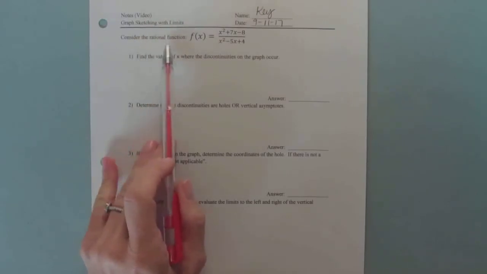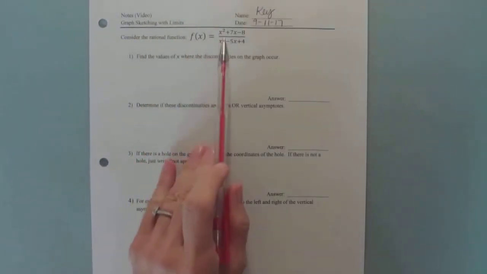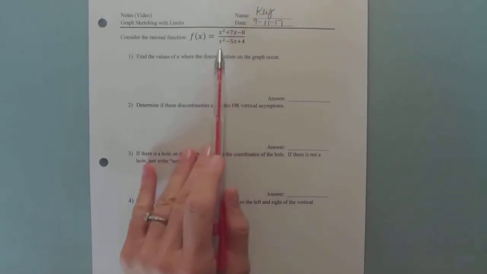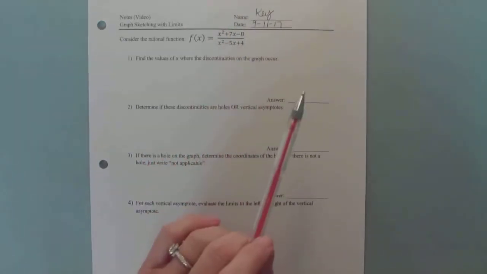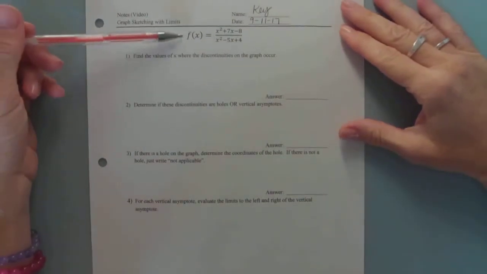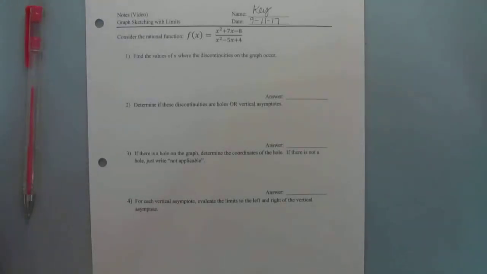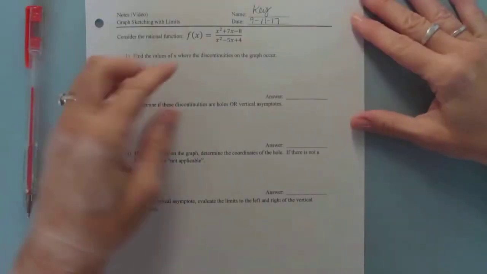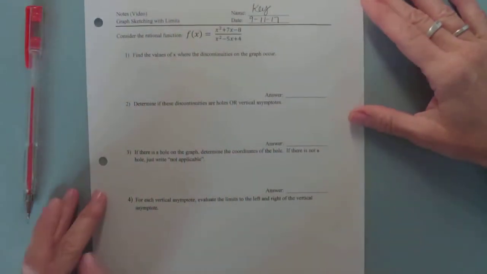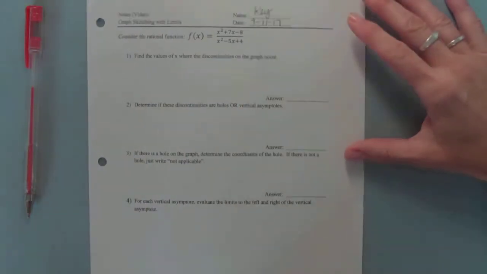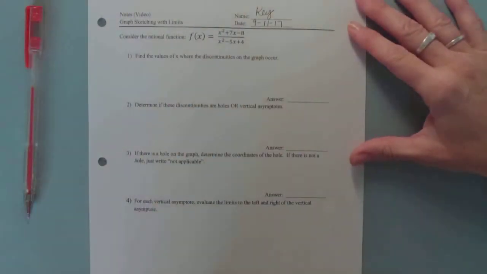So here's the example we're working on in today's video. It says, consider the rational function f of x equals x squared plus 7x minus 8 all over x squared minus 5x plus 4. As I said in the last video, if you asked me to just throw down a sketch of this graph, that would be difficult to do off the top of my head because it's not as simple as a linear or quadratic function. So I need to go through a process to find some key points on this graph to help me construct it. I'm going to guide you through these steps, and hopefully by the end we're going to have a nice graph.